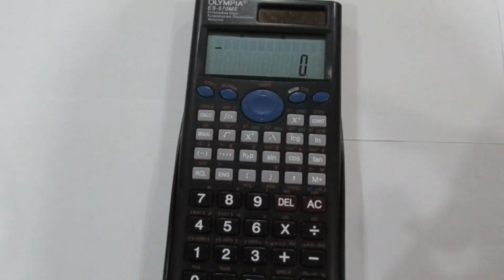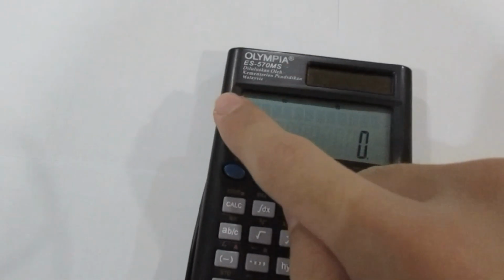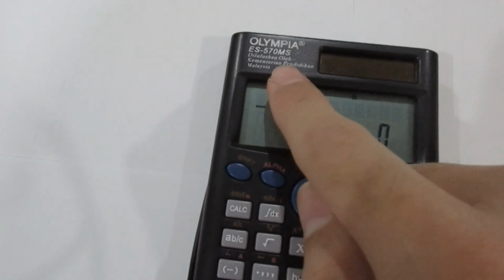Hey, Sean here. So recently I found out this awesome method to find various measures of dispersion instantly on my calculator right here. This method has saved me so much time and I'm going to share it with you all today. I'll be using an Olympia ES-570MS scientific calculator to show you how this method works.